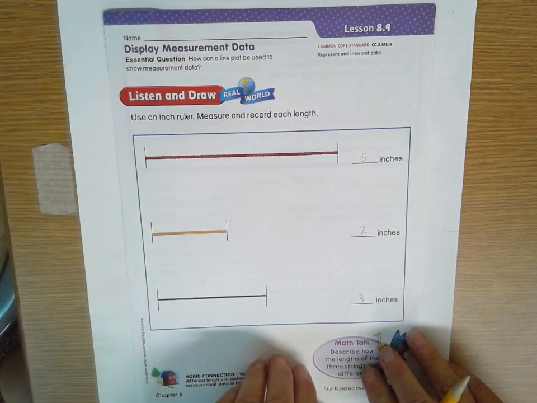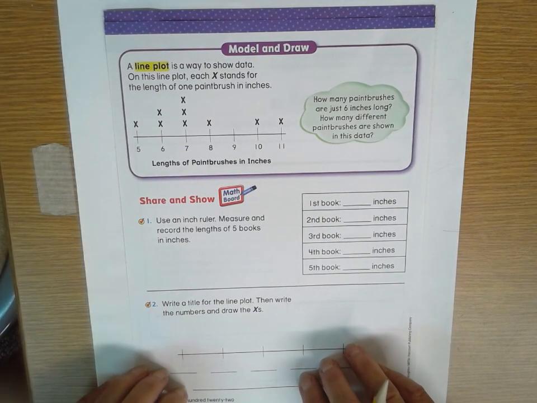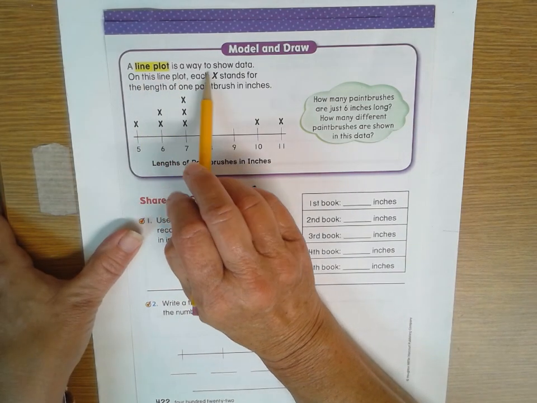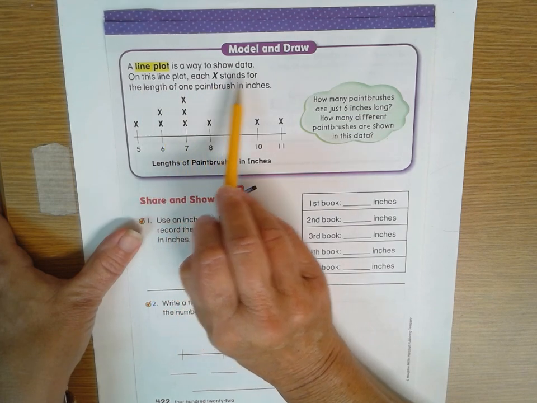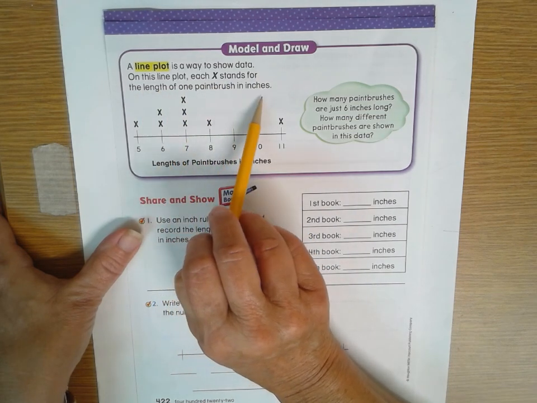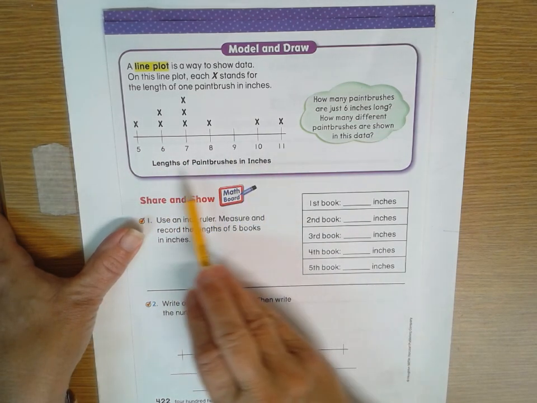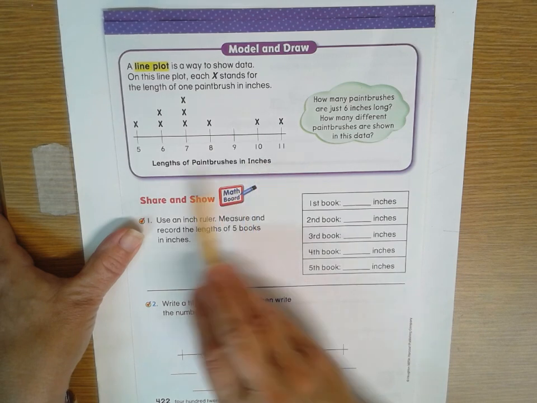So let's turn our paper over. We're going to the top where it says Model and Draw. And today we're going to learn about a line plot. It is a way to show data. On this line plot, each X stands for the length of one paintbrush in inches. So the title, or the name of our line plot, is Lengths of Paintbrushes in Inches. That's what this is all about.